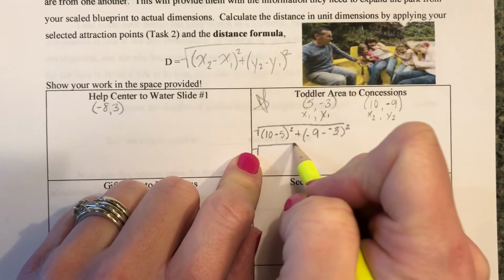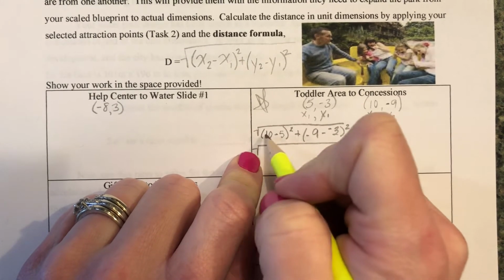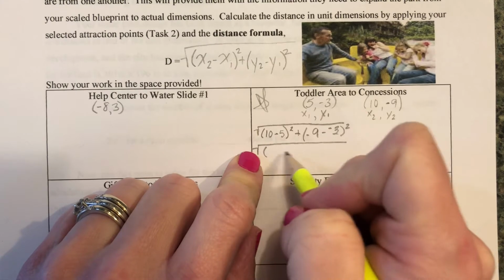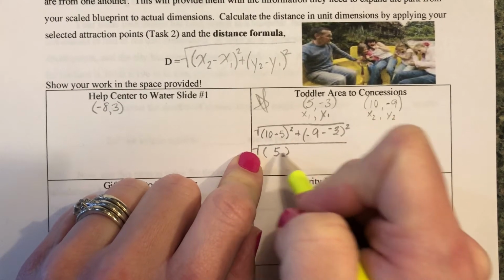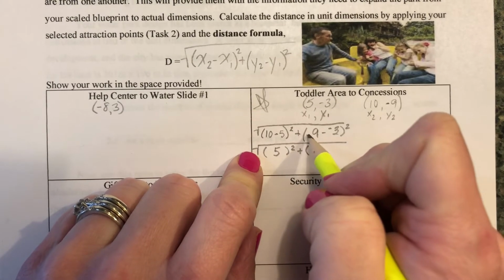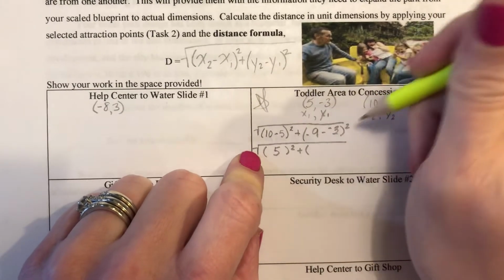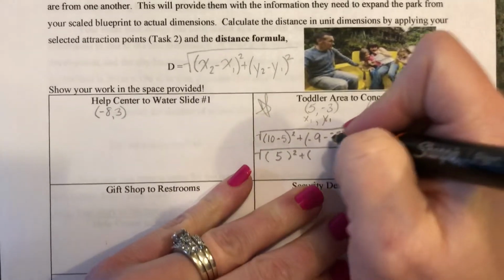I'm going to start simplifying this down. First thing I'm going to do is take care of what's inside the parentheses, following order of operations. So 10 minus 5 is 5, so that's going to be 5 squared plus, we need to take -9 minus -3. Remember your integer rules here, or use your calculator.